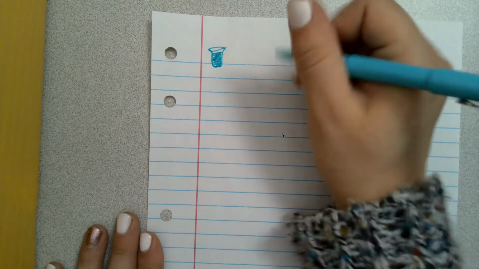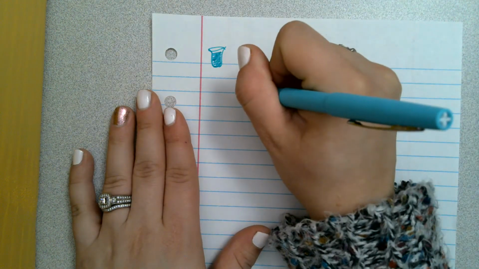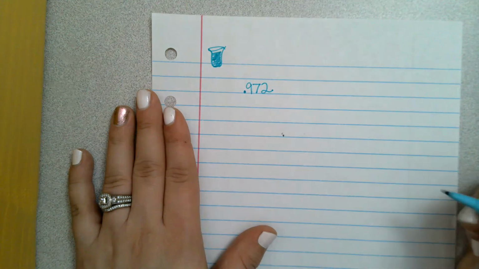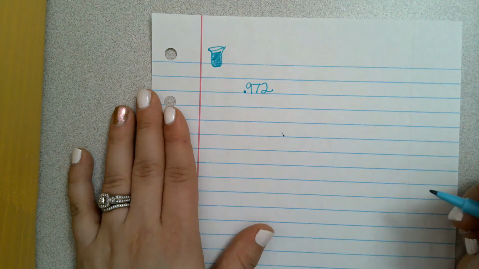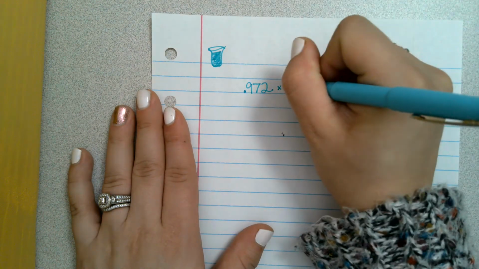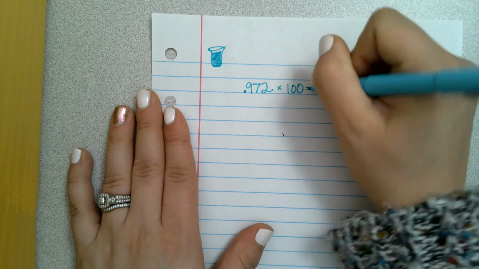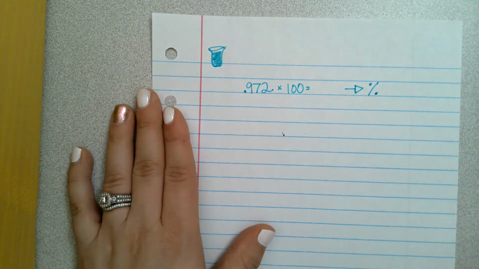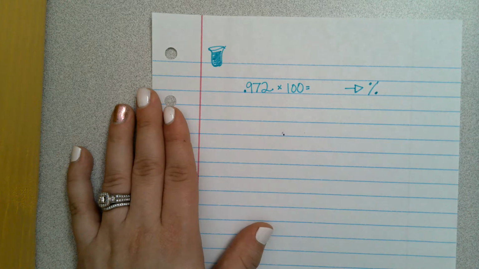In our chart, we had to multiply a decimal by 100 in order to figure out the percentage of the total water that specific category was representing.